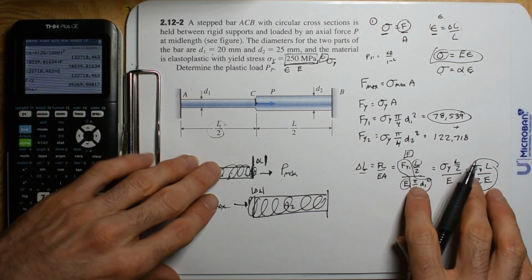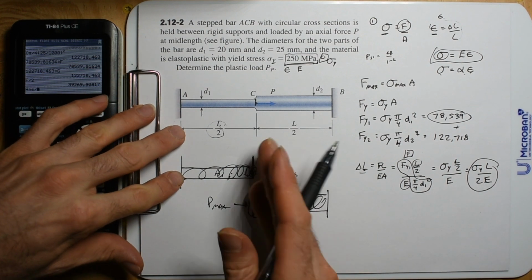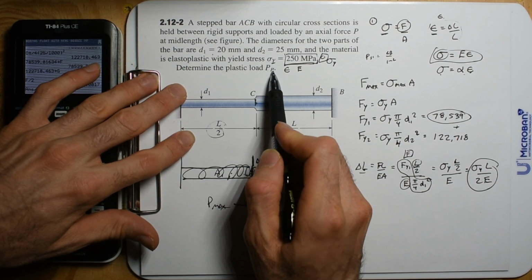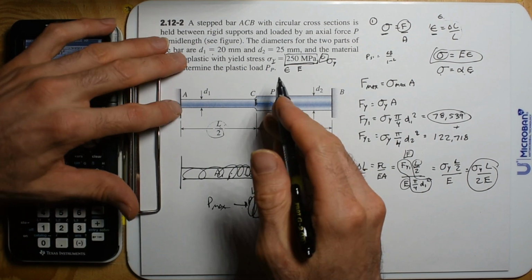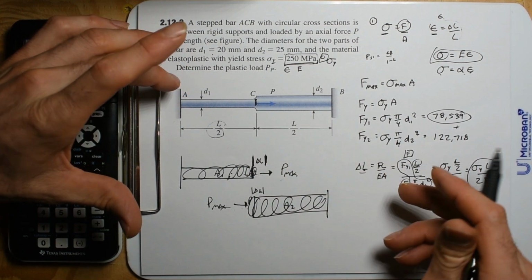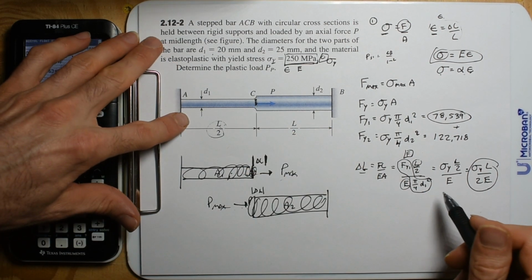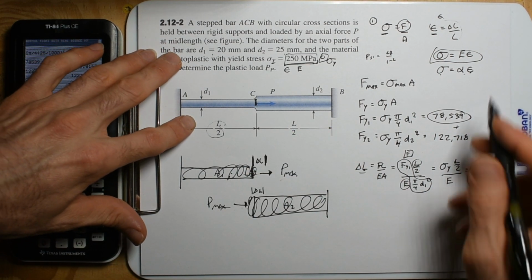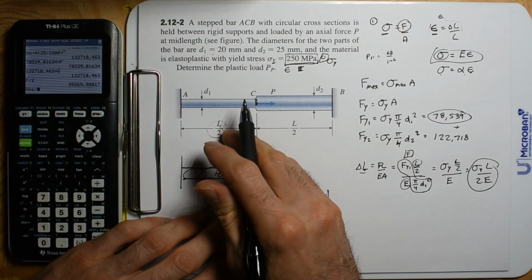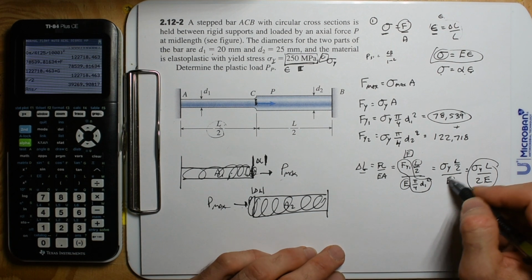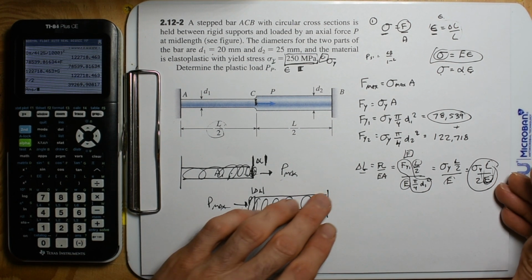So I think this might make the problem harder, but just visually you can see what's going on. This thing's going to hit its plastic load when the other, yeah, you do need a continuity. I think you do need to do it this way. I just wish they gave you the modulus of elasticity and the length, because then you could just solve for it. But we're just going to have to use these as variables for the time being.